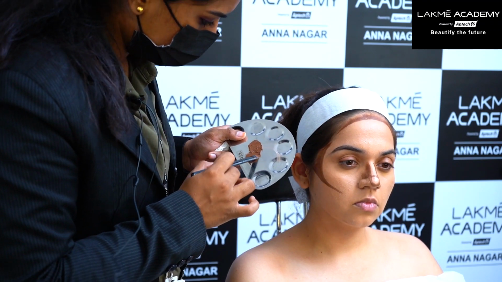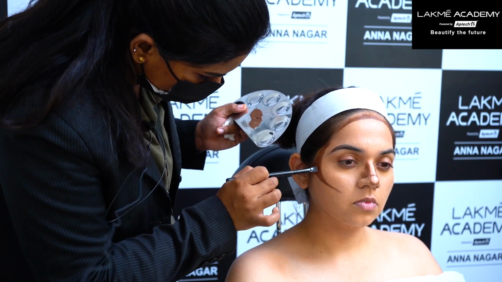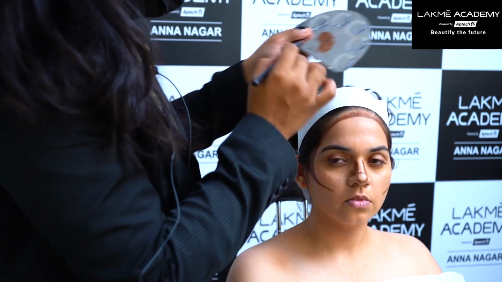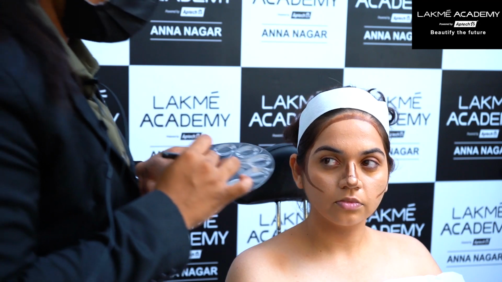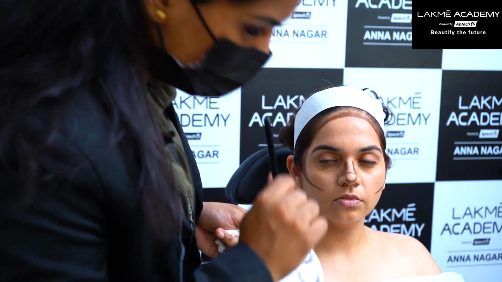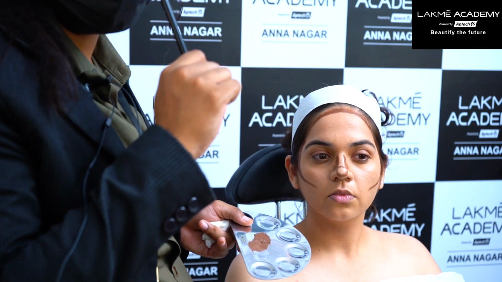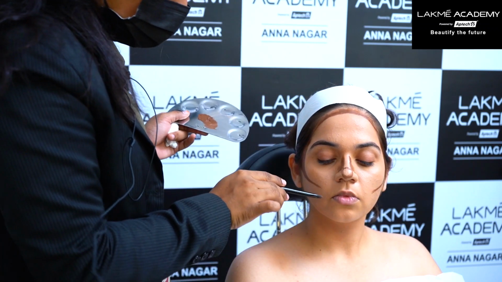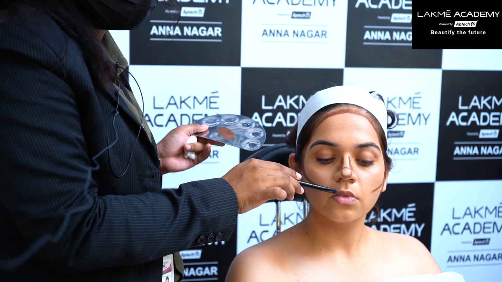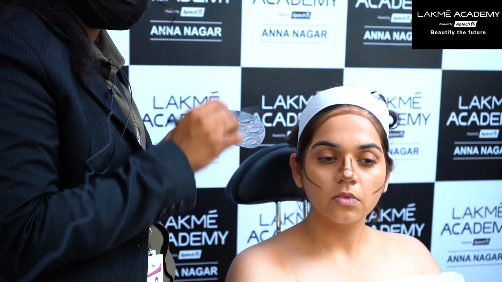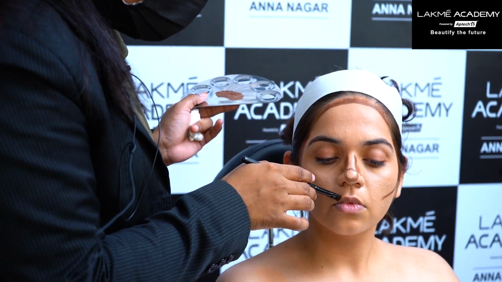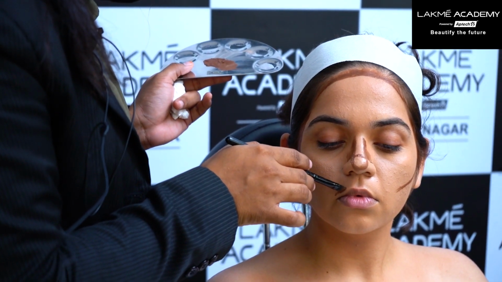Okay, so now, as we examined before, her upper lip is very small. So just to make a deep, we are making a deep here so that her lips pop out. Not on her lip line, but outer of her lip line, I'm just making a line.